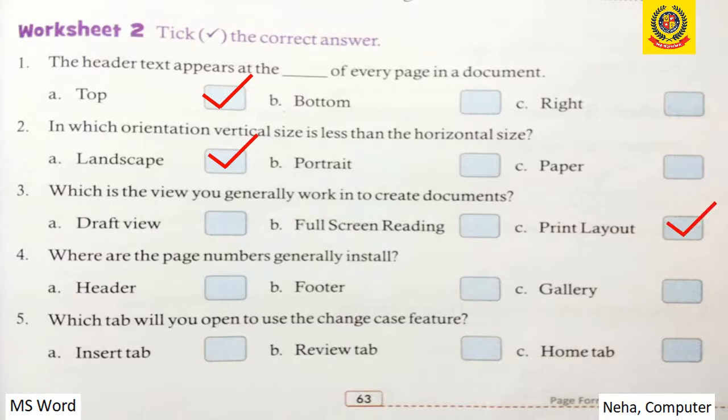And it is print layout view. Fourth, where are the page numbers generally inserted? It is in the footer. Which tab will you open to use the change case feature? And it is the Home tab.